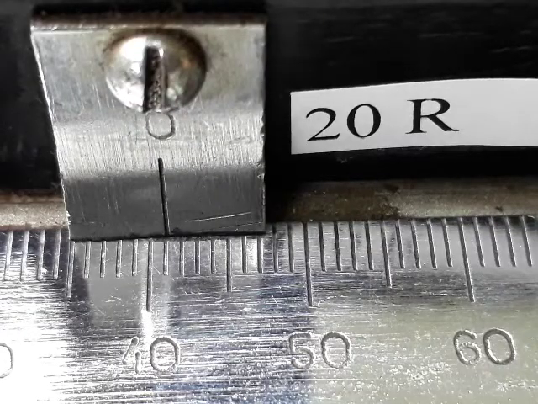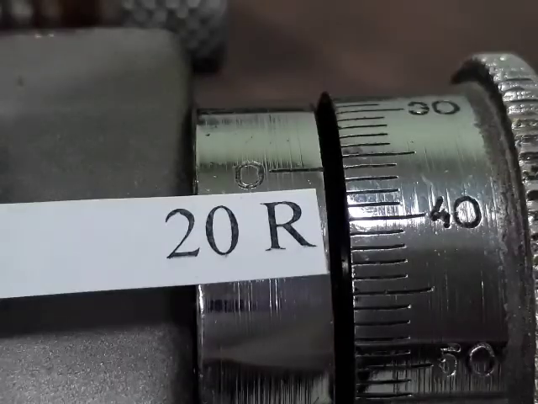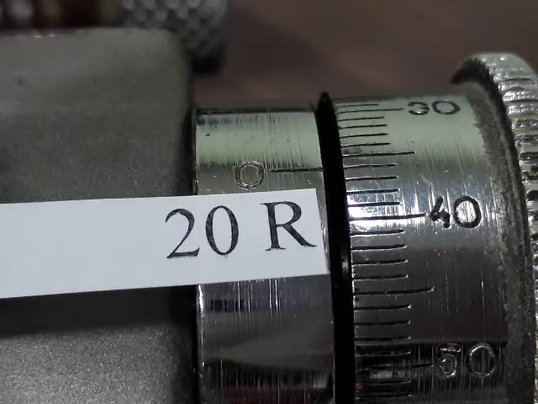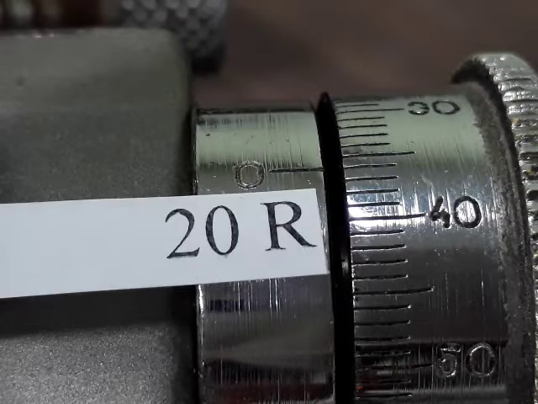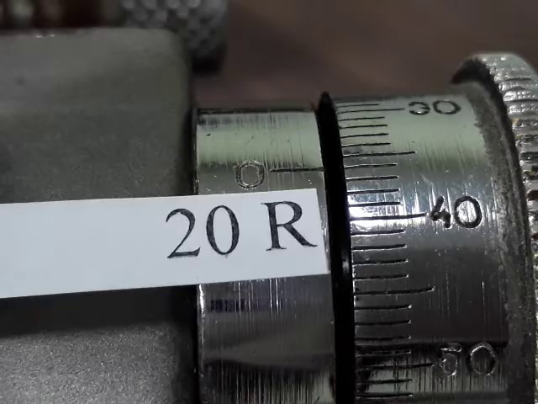The main scale reading is 41 mm at this time. At the same position, the circular cap reading is 36. Hence, the total reading will be 41.36 mm. Now, we are moving towards 19th ring, and this is 19th ring position on crosswire.